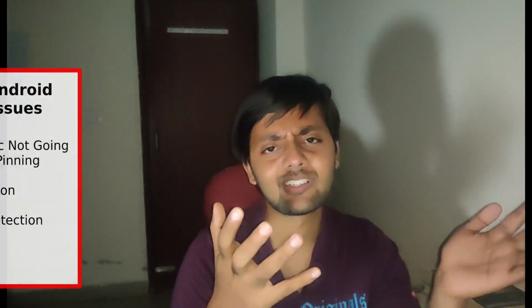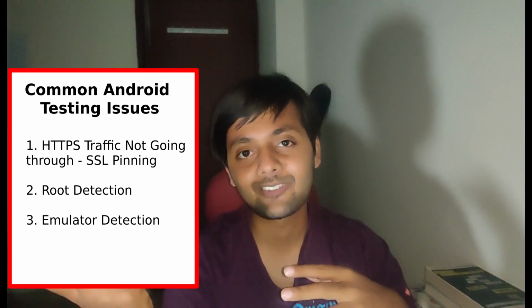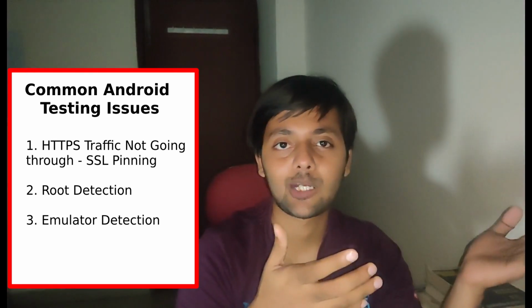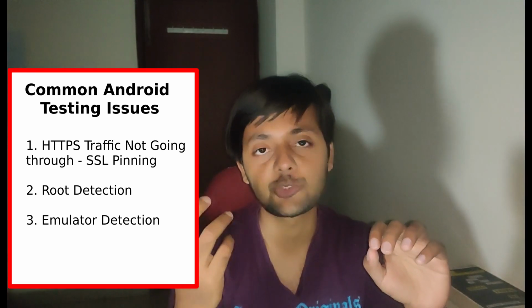Yeah, this is not working, or maybe the HTTPS traffic is not coming up, connections are getting dropped. These are some of the very common issues. Other issues could be root detection or emulator detection if you're using an emulator such as Genymotion or Android AVD. So these are some of the common issues. The most common is obviously this HTTPS traffic sniffing, so I'm covering that one. So let's start with the second part.